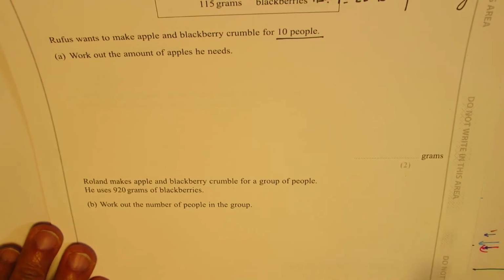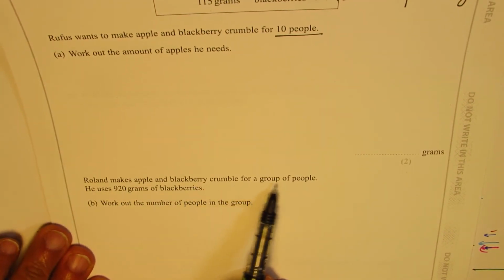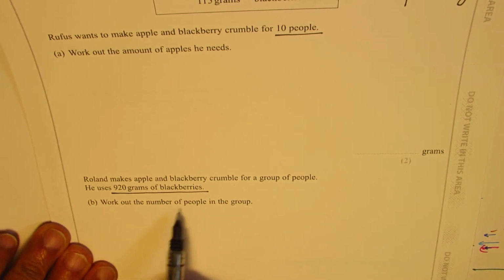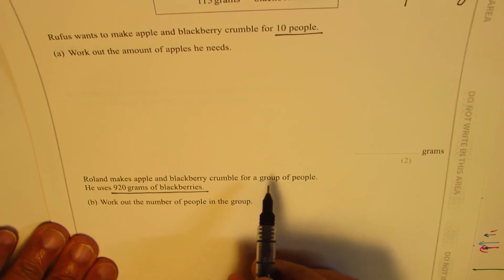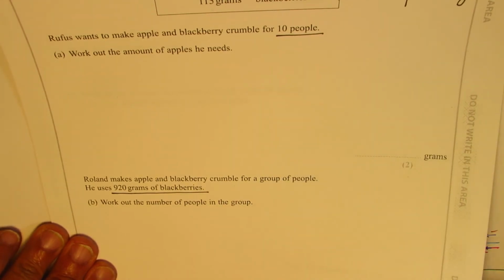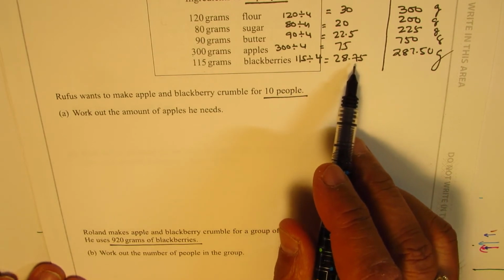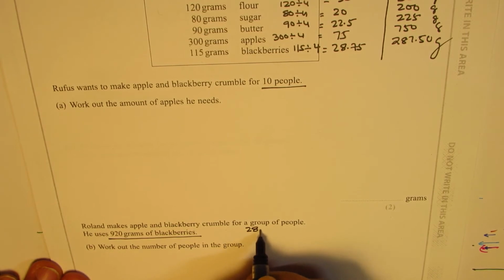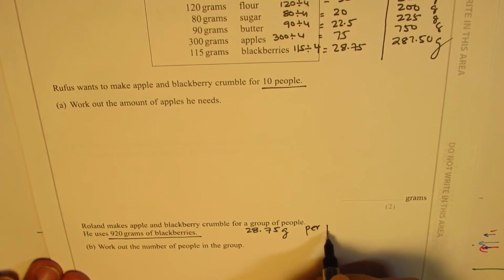Now, the next part is, Roland makes apple and blackberry crumble for a group of people. He uses 929 grams of blackberries. Work out the number of people in the group. So what we learned here is that we have from this table 28.75 grams for one person, right? So we have 28.75 grams per person, correct?